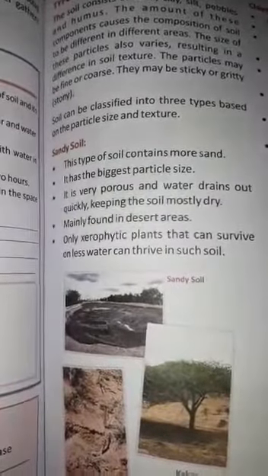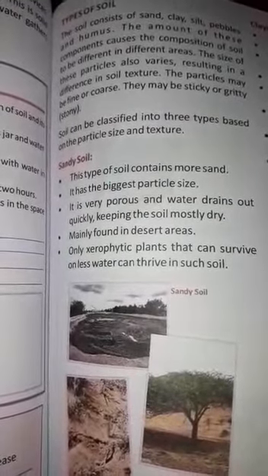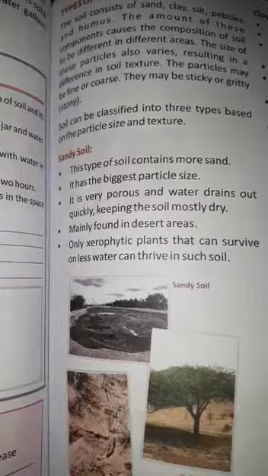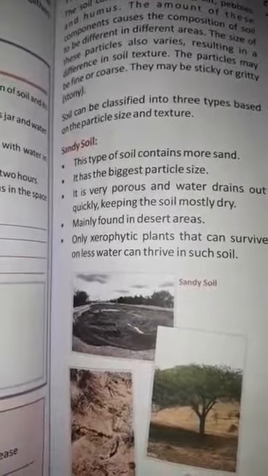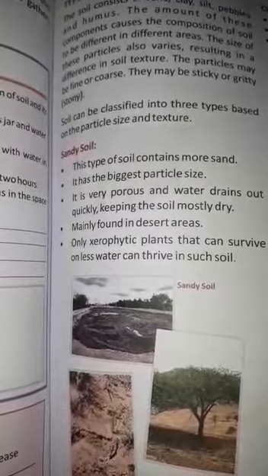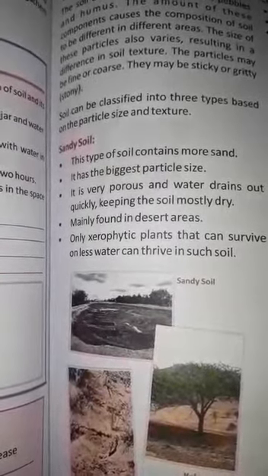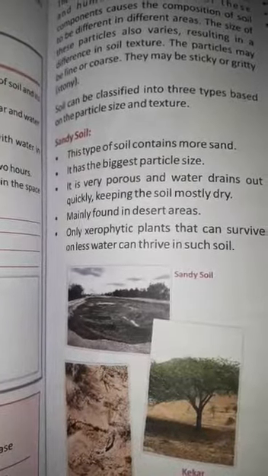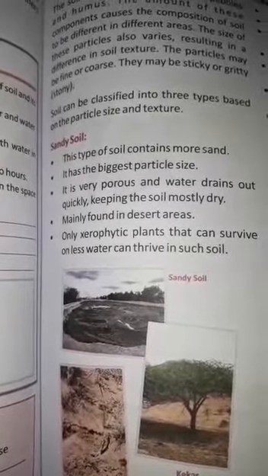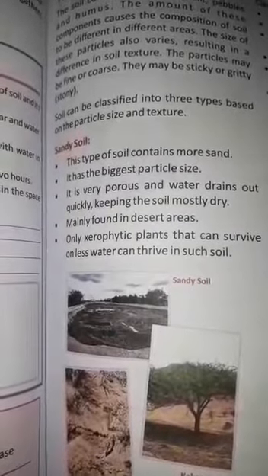The soil can be classified into three types based on particle size and texture. Sandy soil contains more sand, the biggest particle size, and it is porous, so water drains out quickly, keeping the soil mostly dry. It is mainly found in desert areas. Only xerophytic plants that can survive in less water can thrive in such soil.